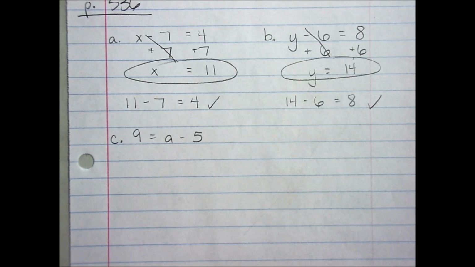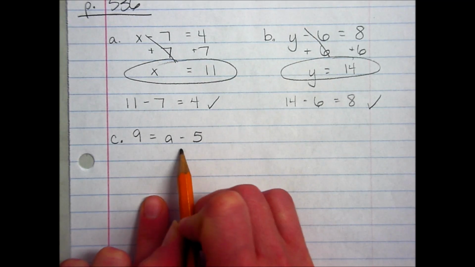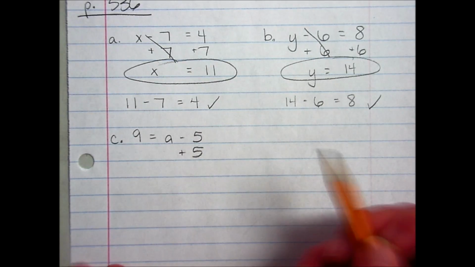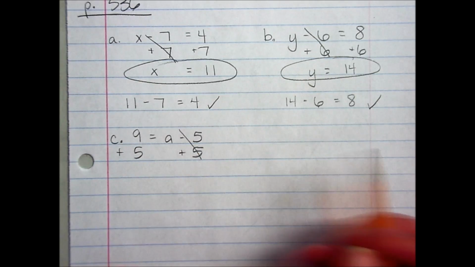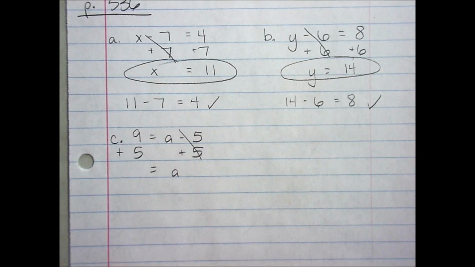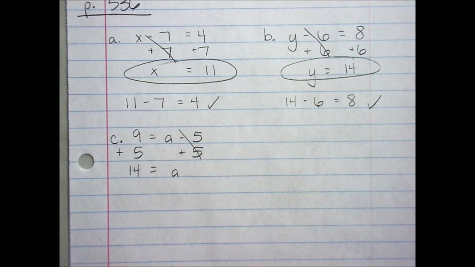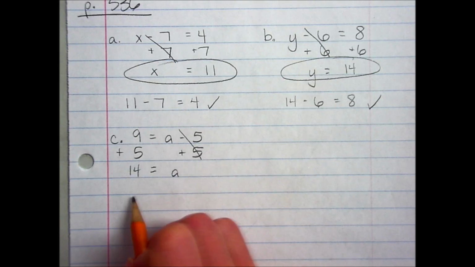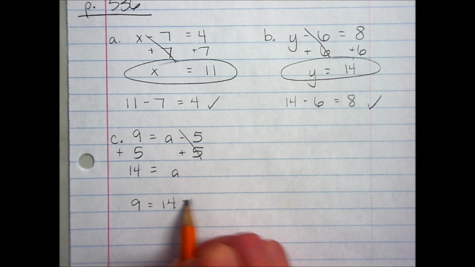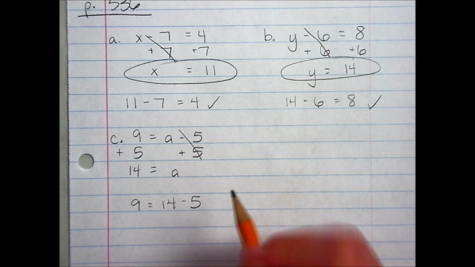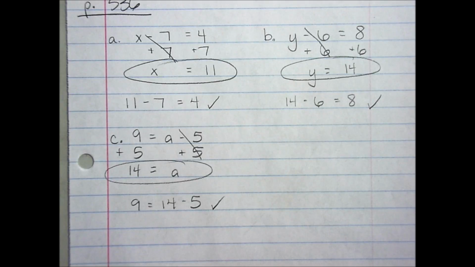Kendall? Yeah, we're going to do the opposite of this subtraction, which would be add 5. And what we do to one side of the equation, we must do to the other. That will get A by itself. And then 9 plus 5 is 14. So then we will check. And it does check.